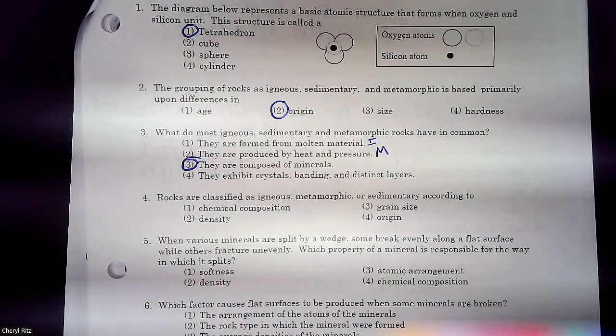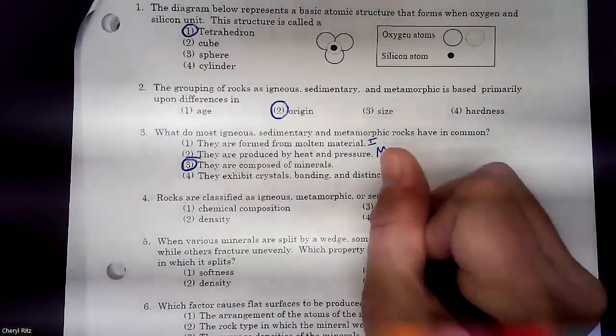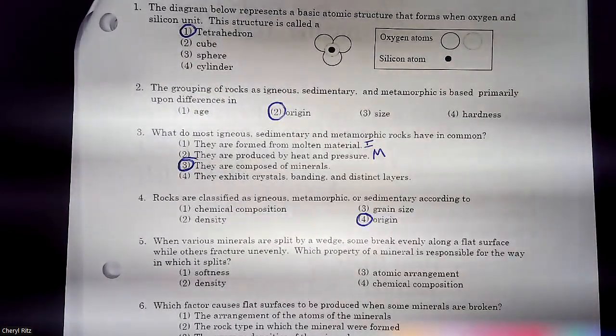Rocks are classified as igneous, metamorphic, and sedimentary based on their origin. Again, how they form. When various minerals are split by a wedge, some break evenly along flat surfaces while others fracture unevenly.